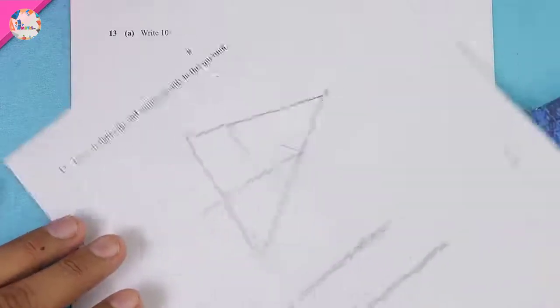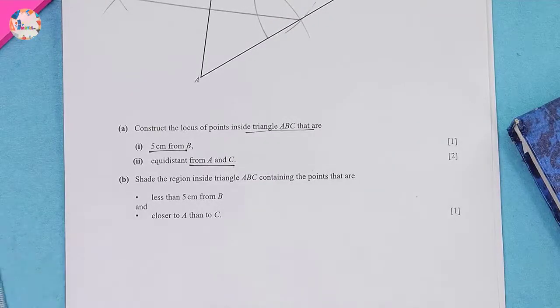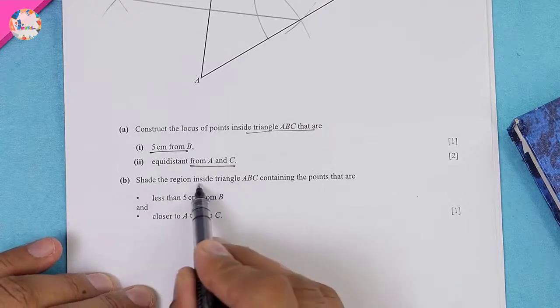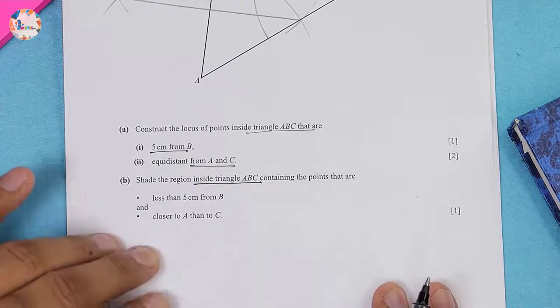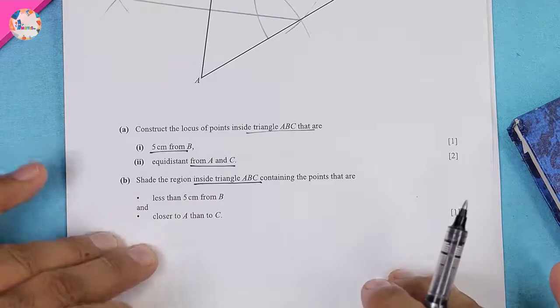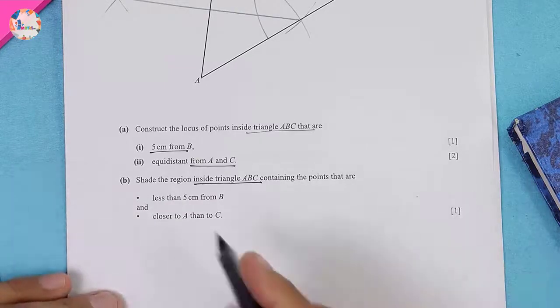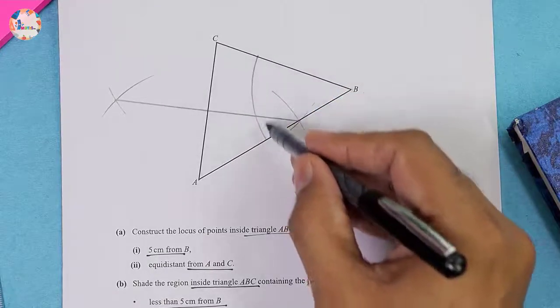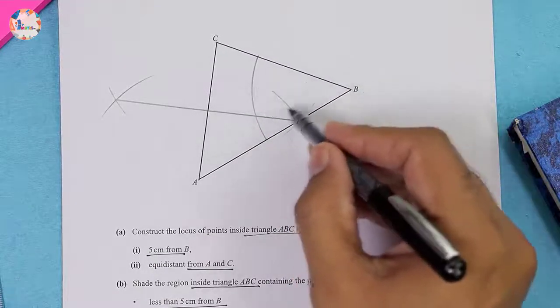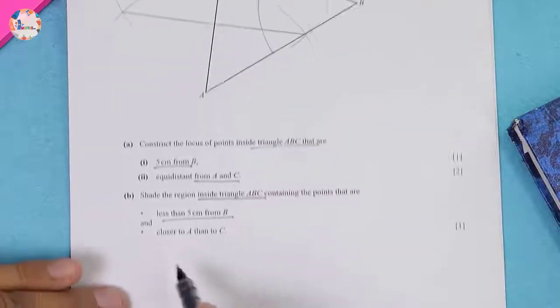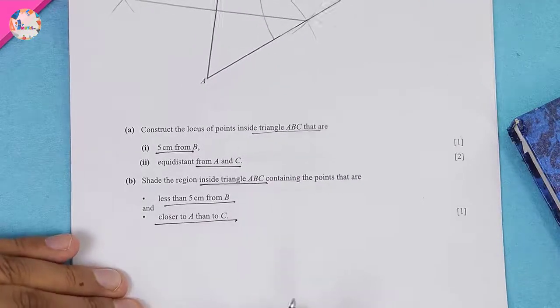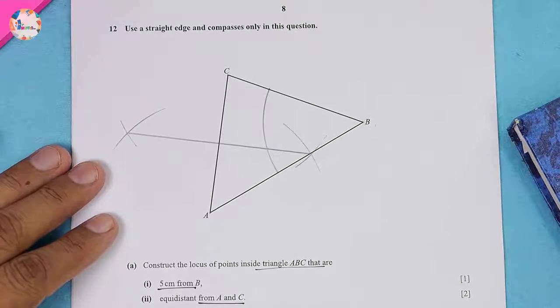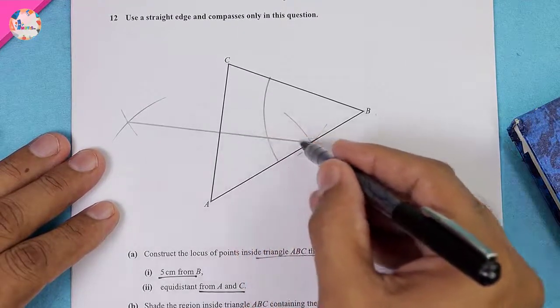Now after drawing this, we have to go through the rest of the question. Next part they are saying shade the region. It should be inside the triangle ABC, not outside, and containing the points that are less than 5 centimeters from B. So this is the 5 centimeter line, so it should be lesser than this, so in this area, and closer to A than C. So closer to A than C should be in this area.